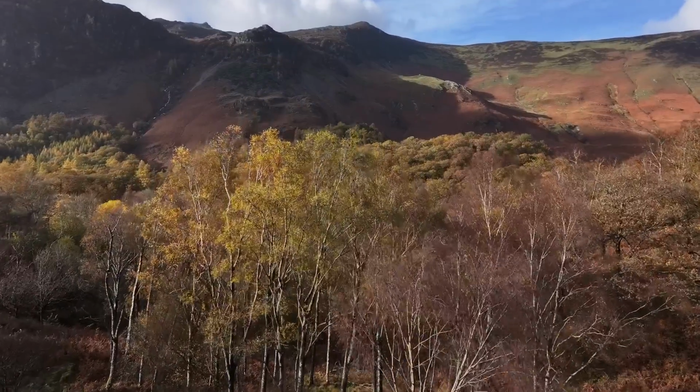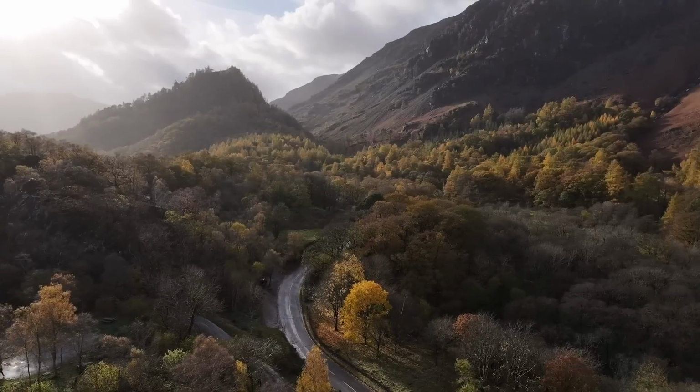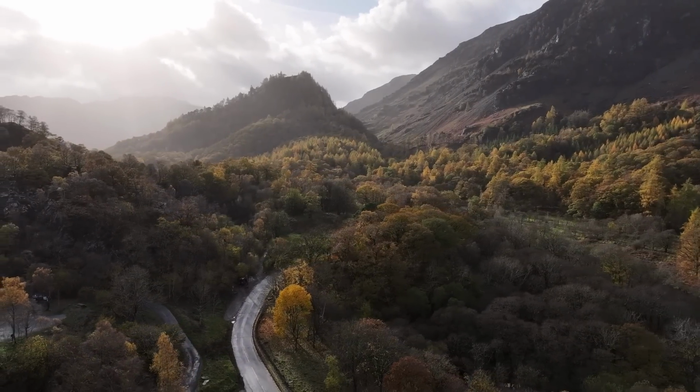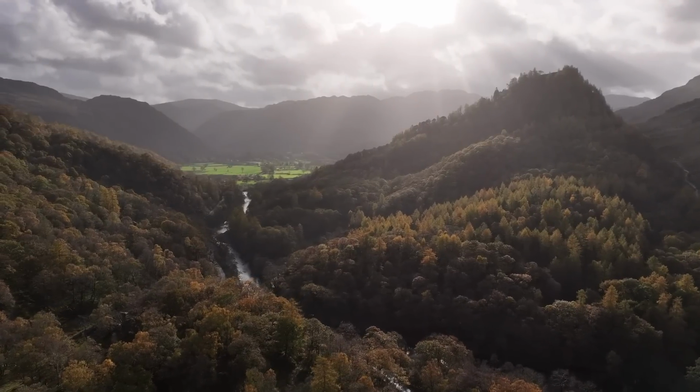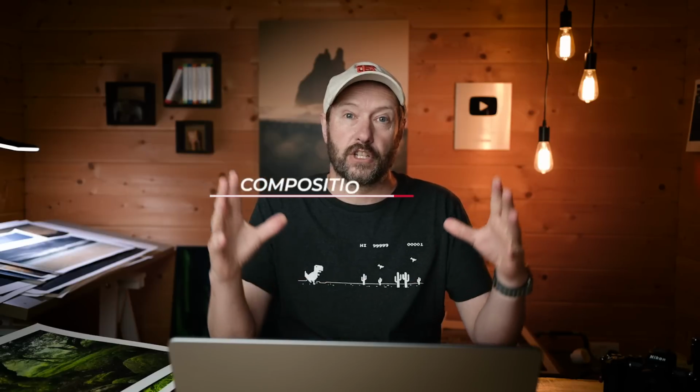And we're coming into autumn, which is such an amazing time of year. So I think now's a good time for a video like this to go out, because it's a good time to go and scout woodland areas and try and find somewhere where you can hopefully get the perfect conditions and get a great shot. Right, the first section is compositions.